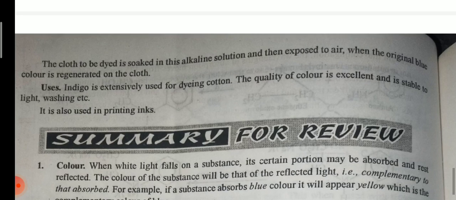Uses. Indigo is extensively used for dyeing cotton. The quality of color is excellent and is stable to light, washing, etc. It is also used in printing inks.